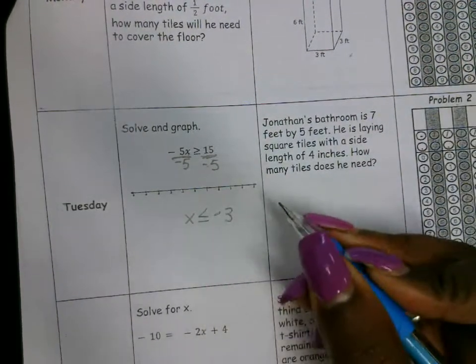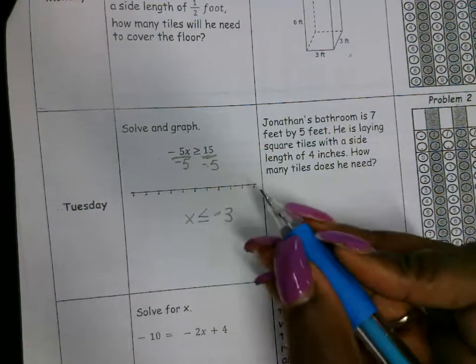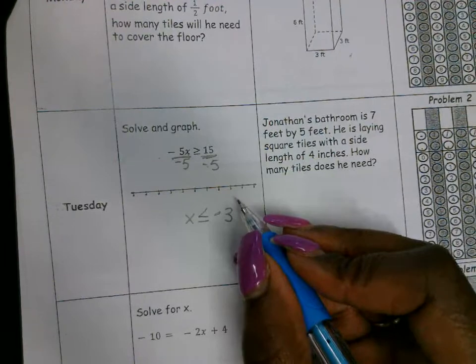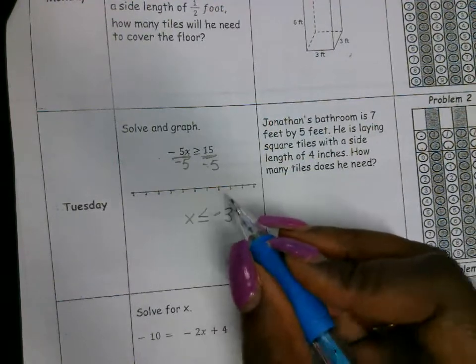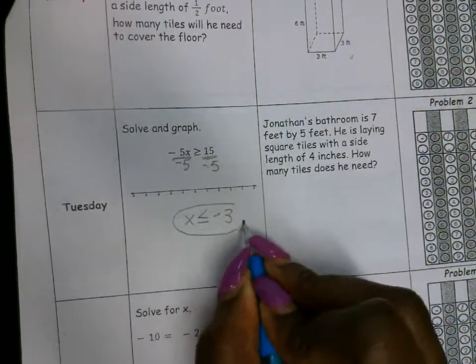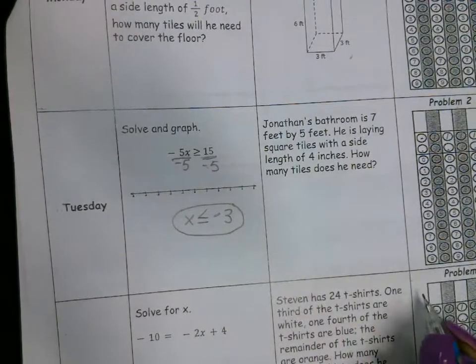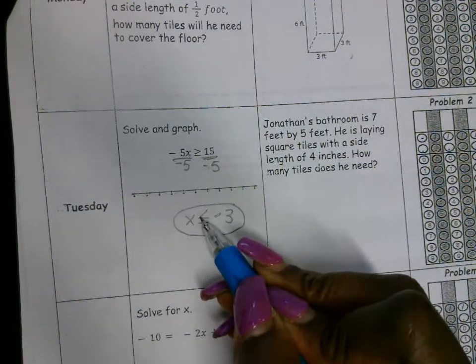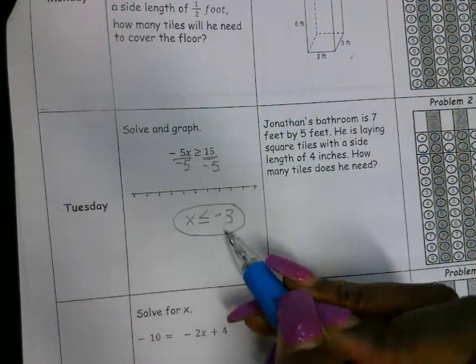And we'll go through this again. No worries, okay? If you forgot how to do this from 6th or 7th grade, then we'll go through it again. This is your answer. What is this saying? This is saying that the value of x has to be less than, or it could be equal to, negative 3.